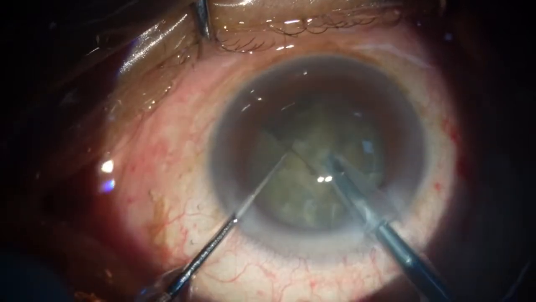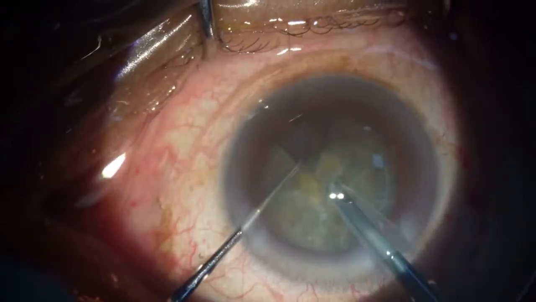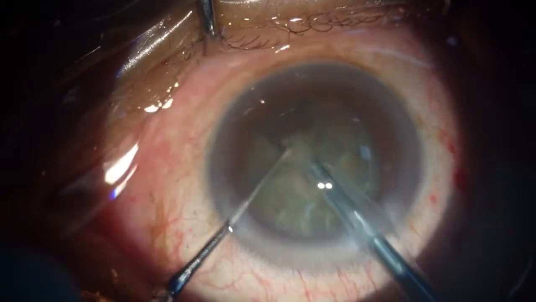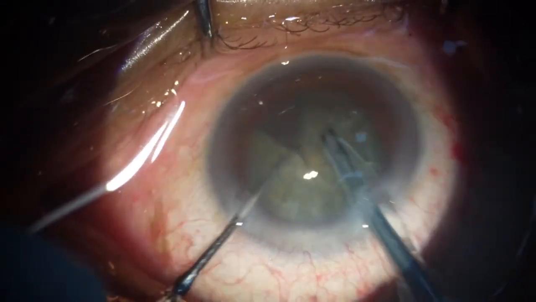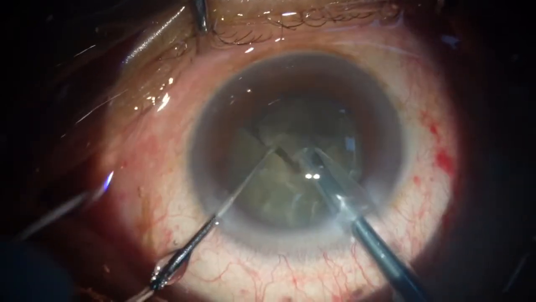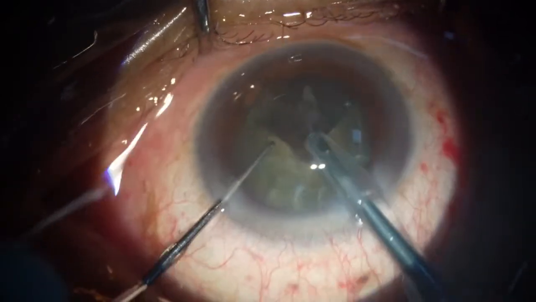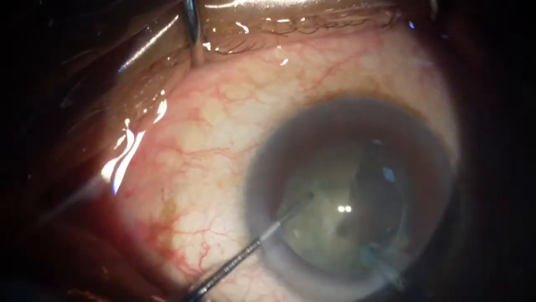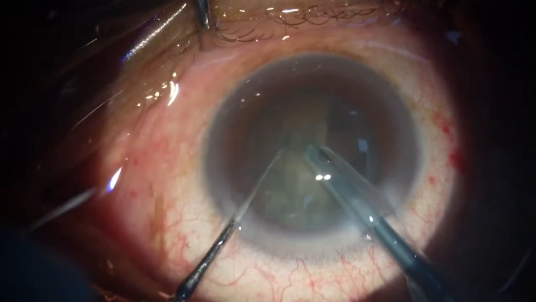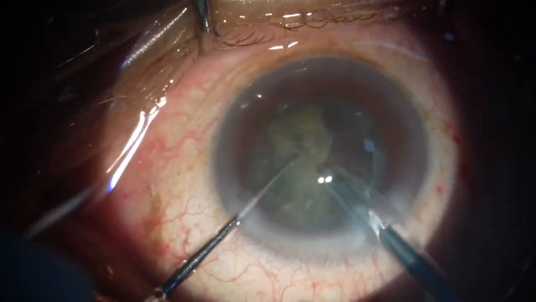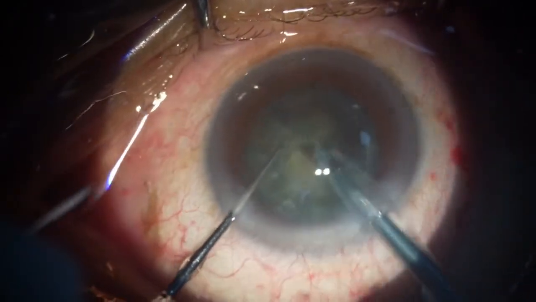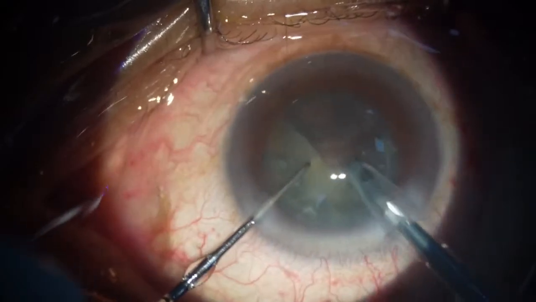So I do a hydrodissection, but as I showed before the surgery, there was a good pneumodissection which was done. So I had to do very little. I was using phenocane, and I did my hydrodissection with the phenocane itself. I did not do a good hydrodissection just because there was a pneumodissection. And because it was a free floating capsule, I didn't even have to remove the capsule, right? So I went in, I just aspirated it out with my phaco probe.